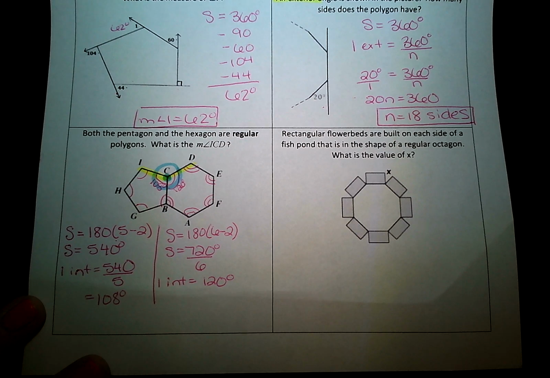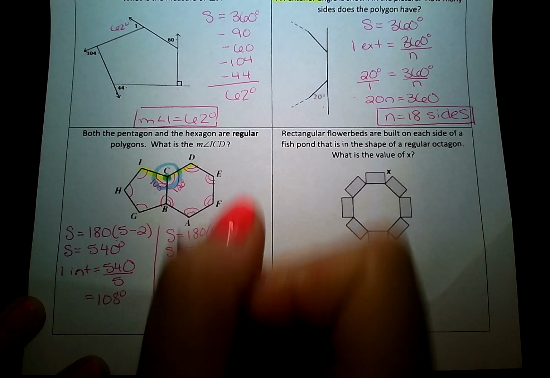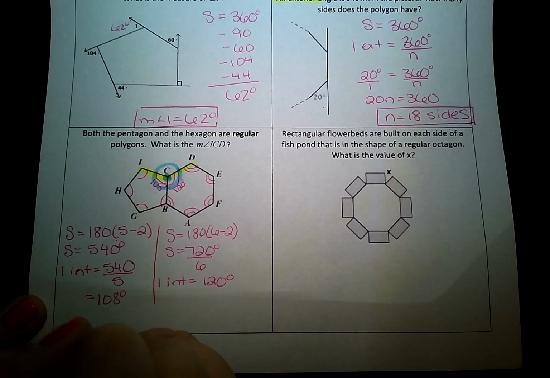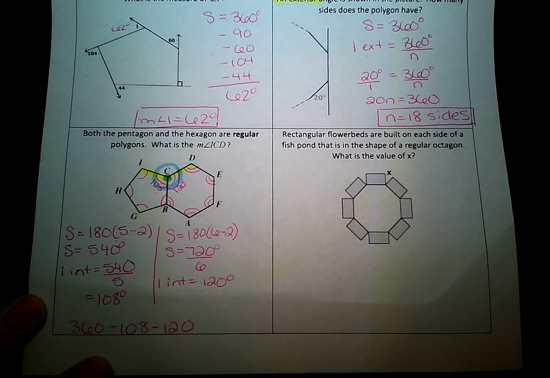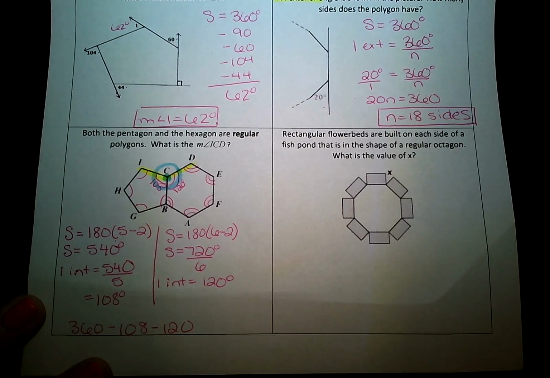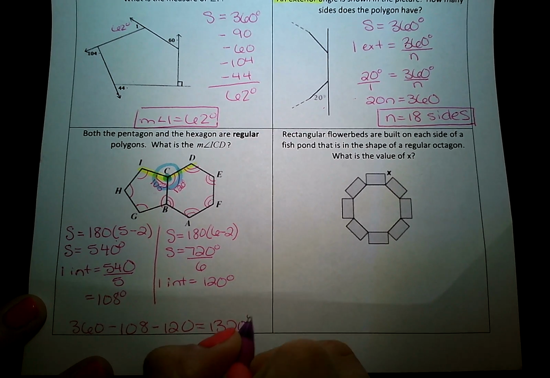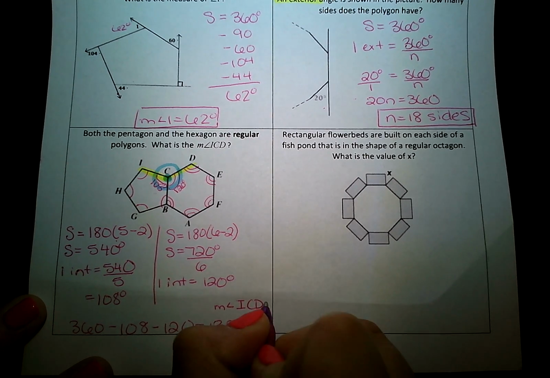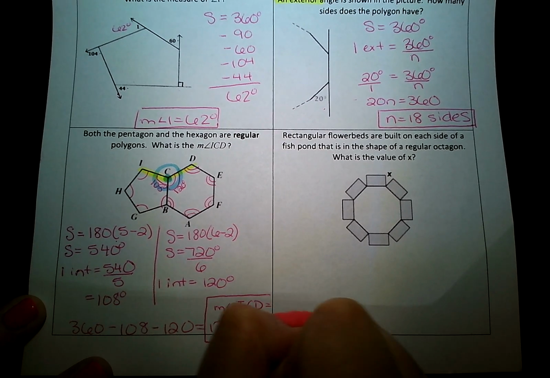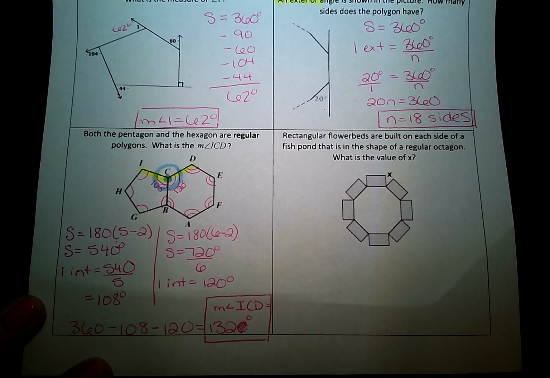Well, I've already used 108 degrees for the pentagon and 120 degrees for the hexagon, so whatever's left out of that 360 degrees will be angle ICD. 360, subtract 108 and subtract 120 leaves me with 132 degrees for angle ICD.